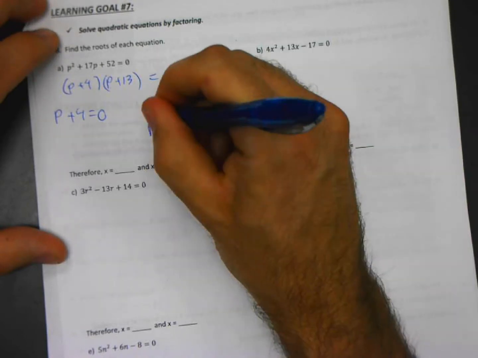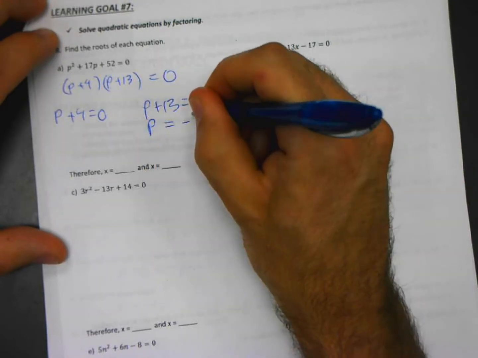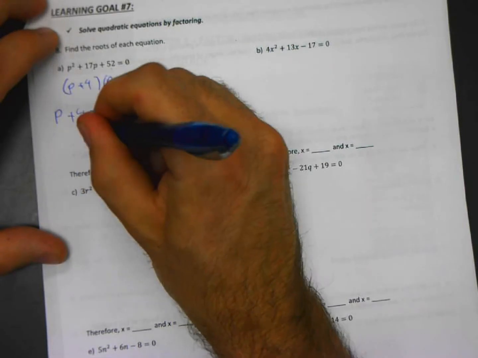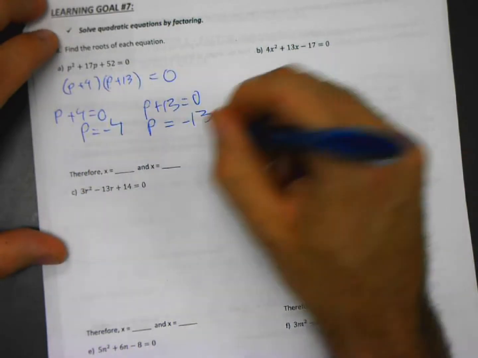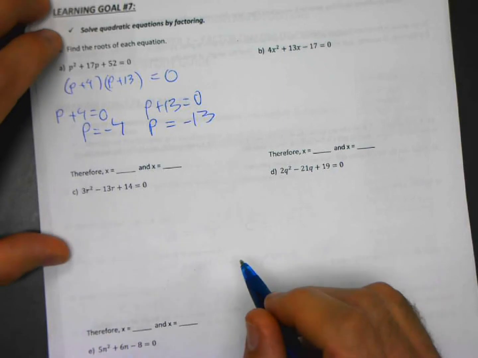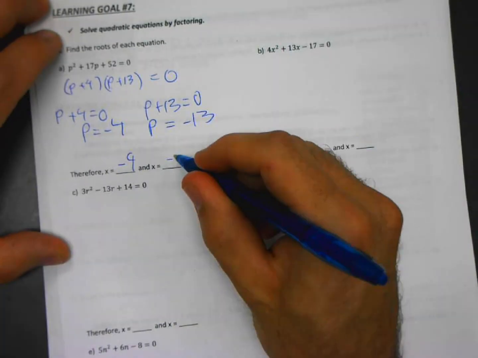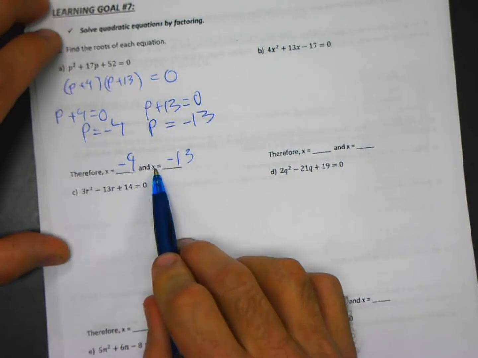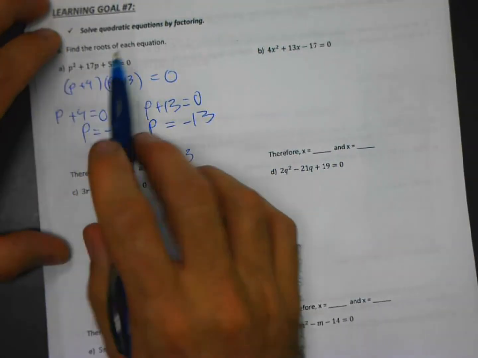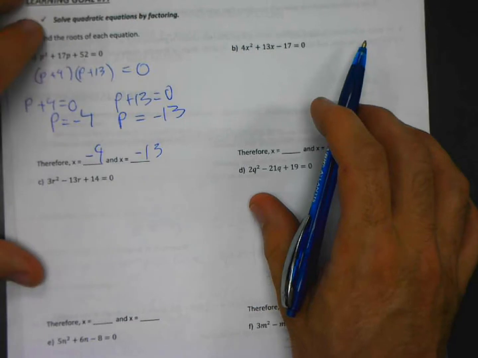And this is just a simple equation to solve. You get negative 13 and negative 4. You just move the numbers to the other side. You get the opposite number every time. So that means our answers are negative 4 and negative 13. These should technically be p's, or we should just make these all x's. Okay, just ignore that. It's a typo.